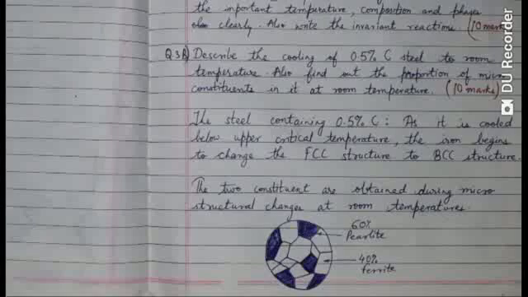Now, describe the cooling of 0.5% carbon steel to room temperature. Also find out the proportion of microconstituents in it at room temperature. The steel containing 0.5% carbon, as it is cooled below the upper critical temperature, the iron begins to change from FCC structure, that is face centered, to BCC, that is body centered structure.